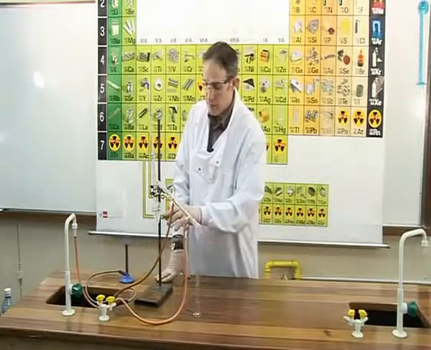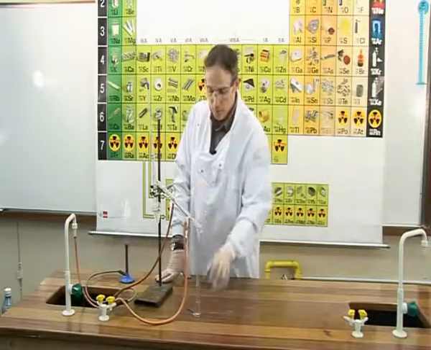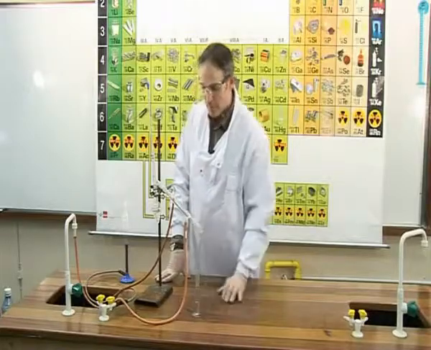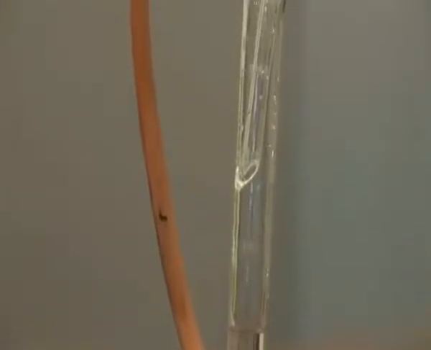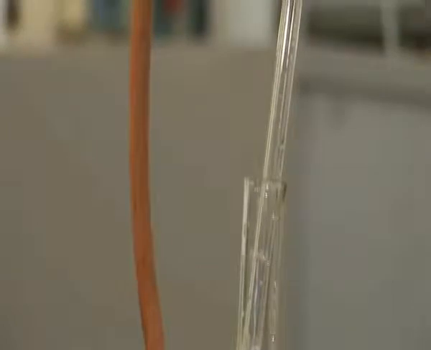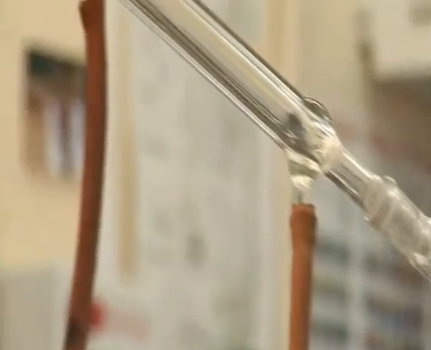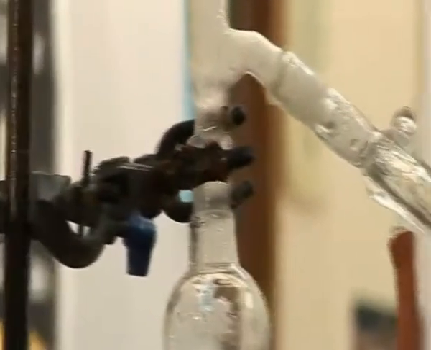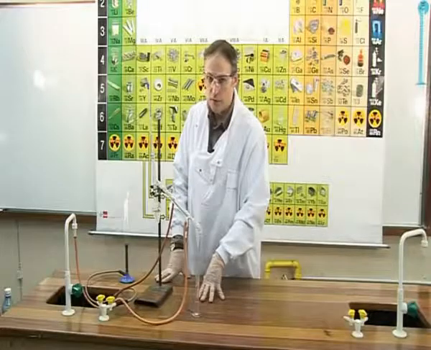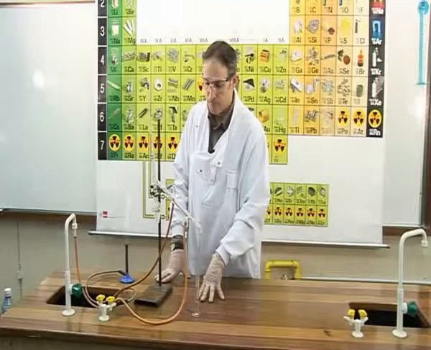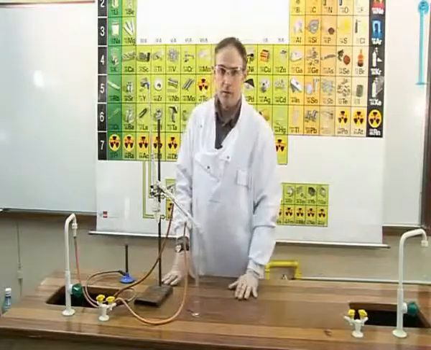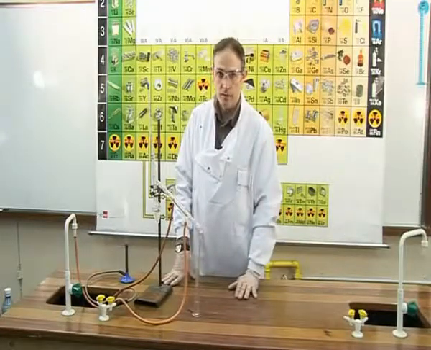All the alcohol has now boiled and has travelled over into the graduated cylinder. The liquid that travels over is known as the distillate, in this case alcohol, and the liquid which remains behind, in this case water, is known as the residue. That is the end of experiment OC2C.